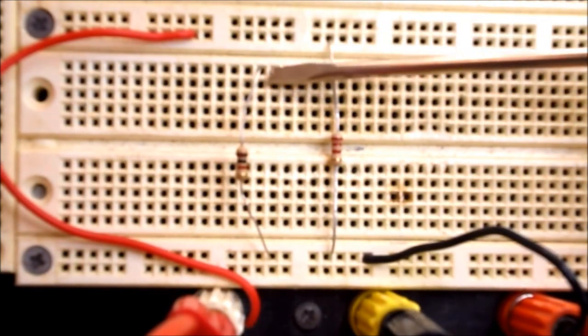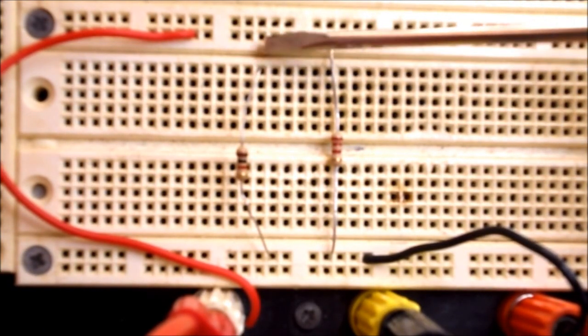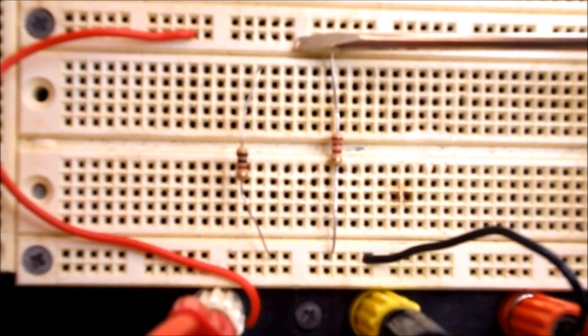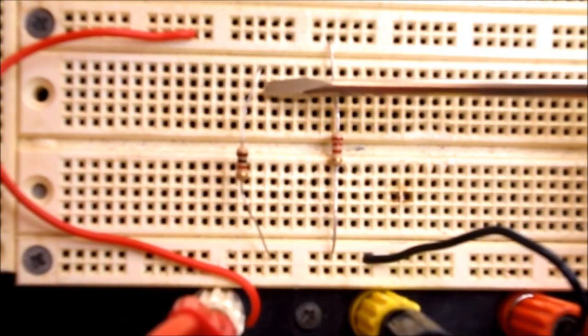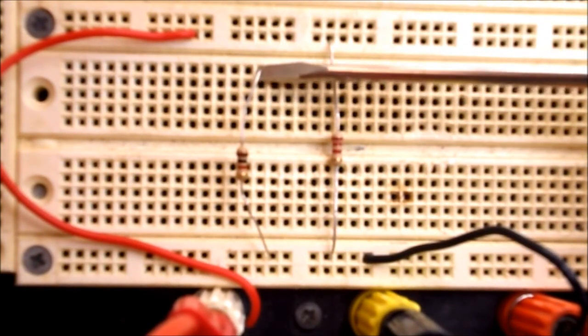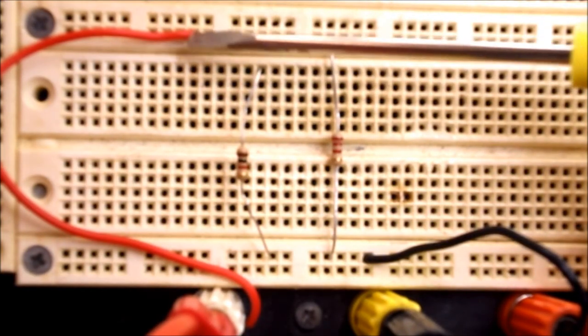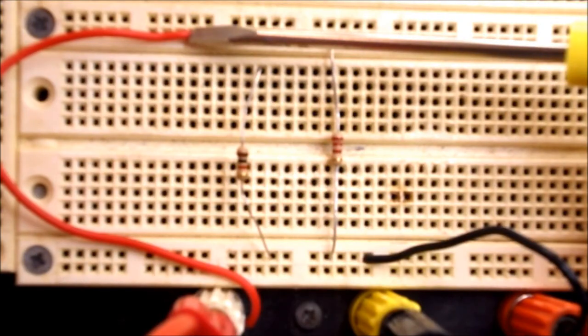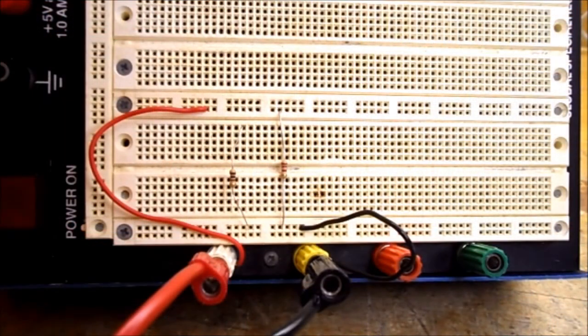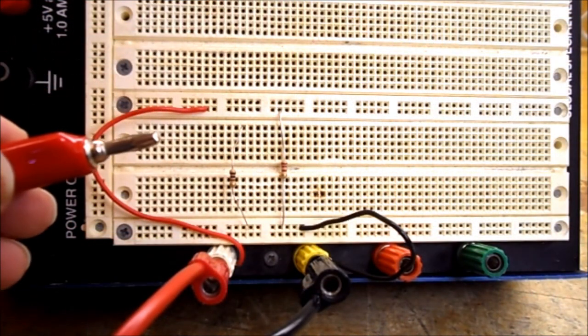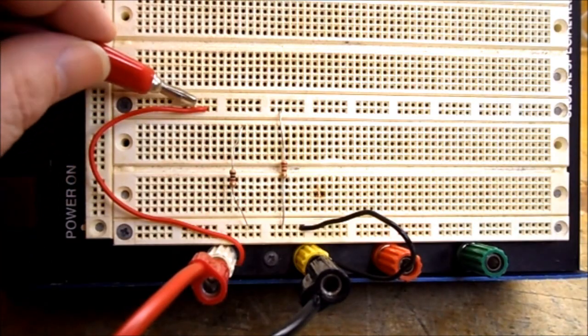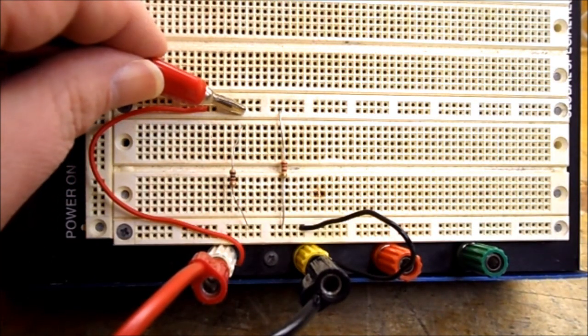So you can see I move my resistor lead from the bus line where the power is coming in to an unused bus line down here. So now I can measure between my resistor and the line that came in. So the red lead from my ammeter needs to go where the resistor wire came out.